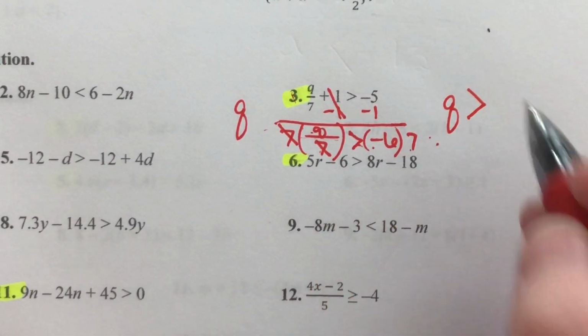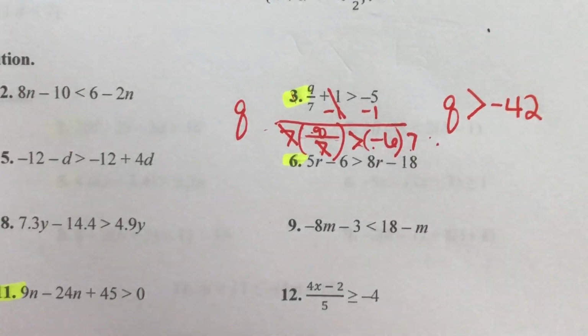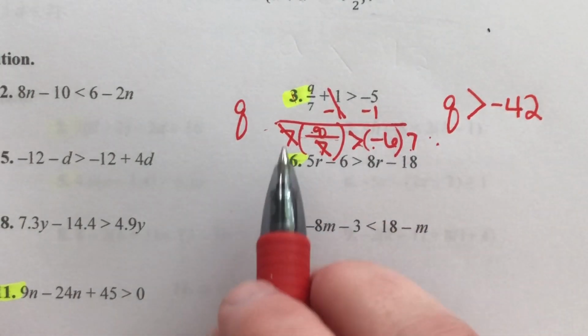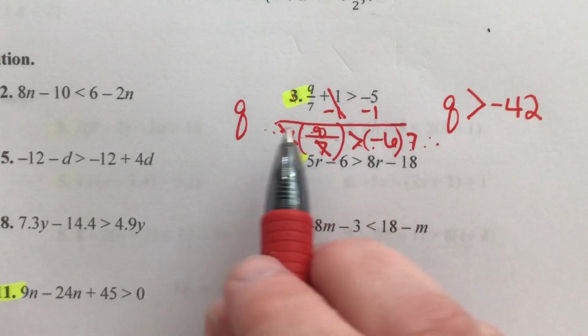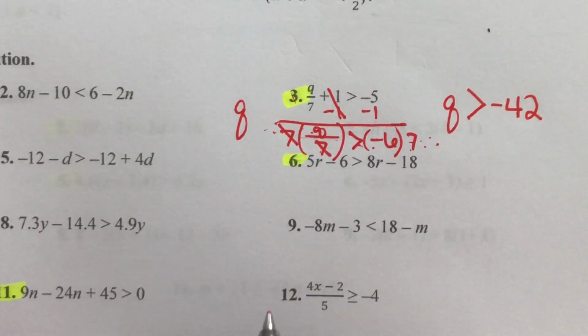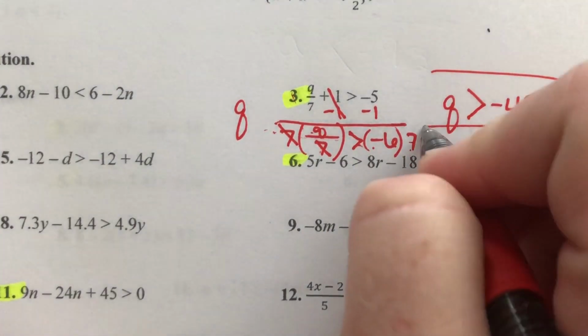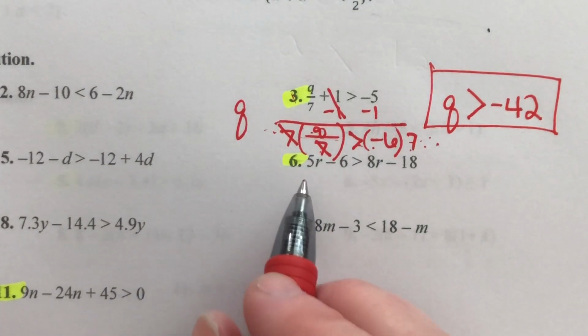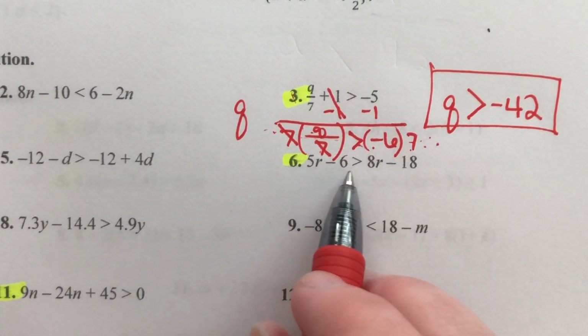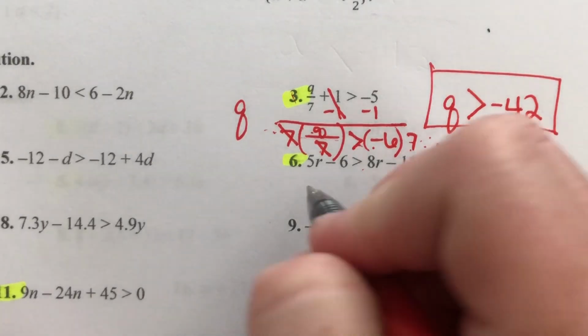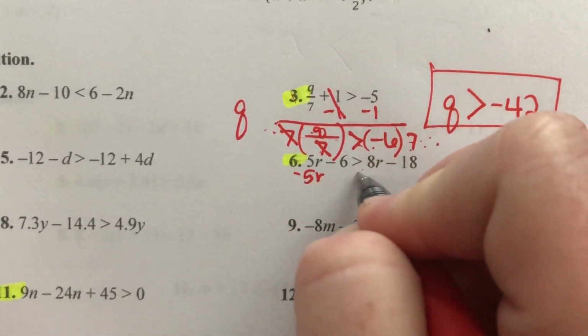And negative 6 times 7 is negative 42. So it doesn't matter that my answer is negative. It just matters what I did to both sides. I multiplied by a positive, so my sign stayed the same. So there's my answer. Okay, let's do the one below it here. 5r minus 6 is greater than 8r minus 18. We need to get rid of the smallest r.